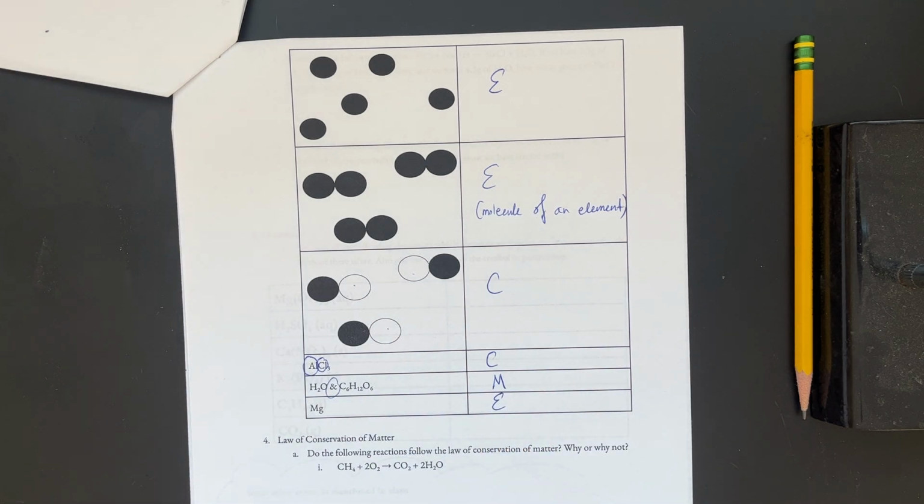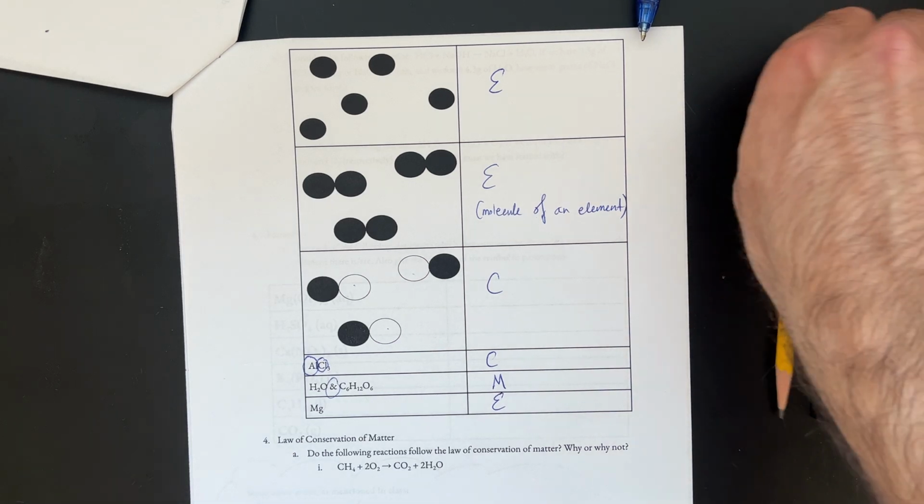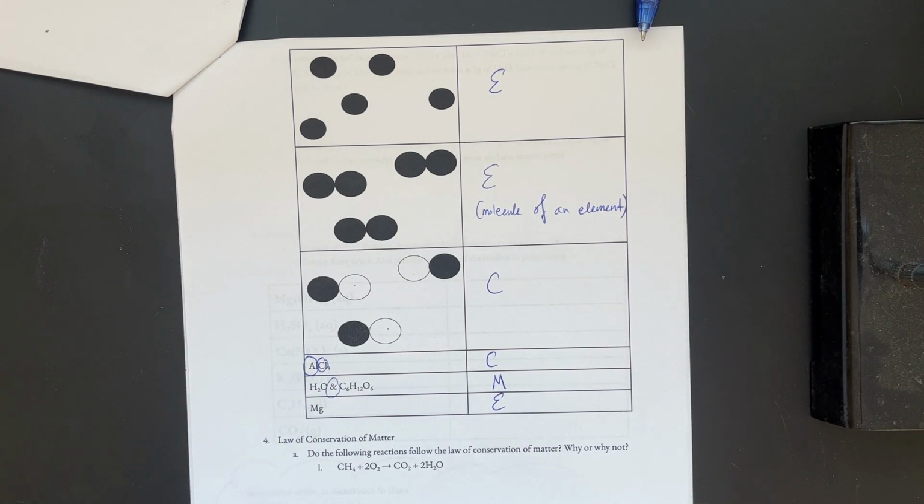Cool. Okay. Coming into the home stretch, we have the law of conservation of matter. Do the following reactions follow the law of conservation of matter? Why or why not? And remember, the law of conservation of matter simply says that matter can neither be created nor destroyed in a chemical reaction. We're simply moving around the atoms and elements that we have. And so basically what you want to do here is to see, okay, what do I have on the left? What do I have on the right? And based on that, do we follow the law of conservation of matter?